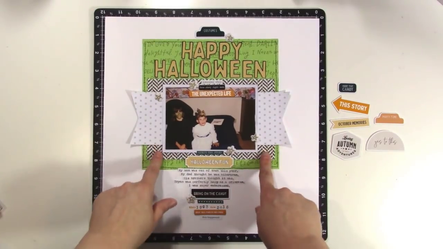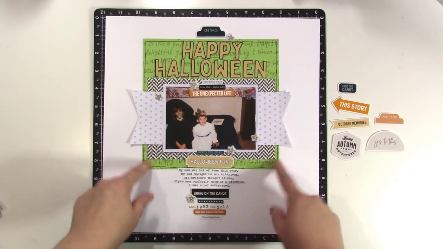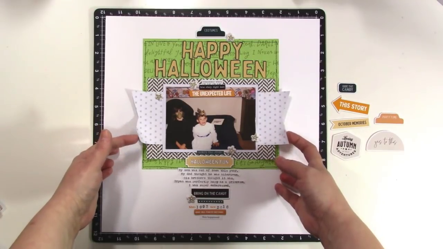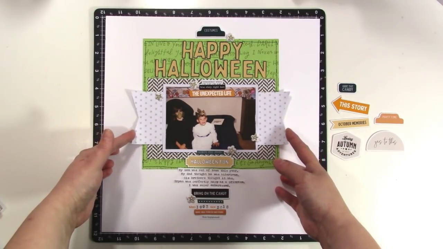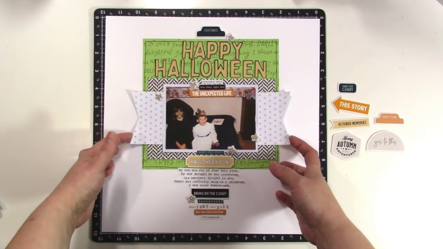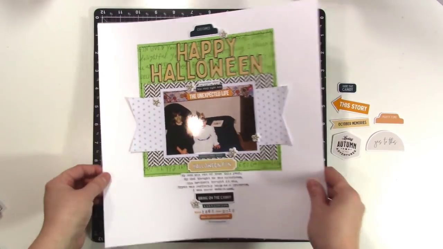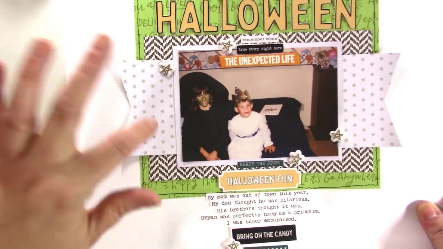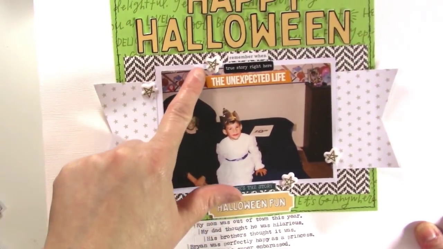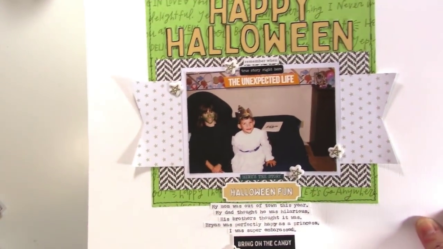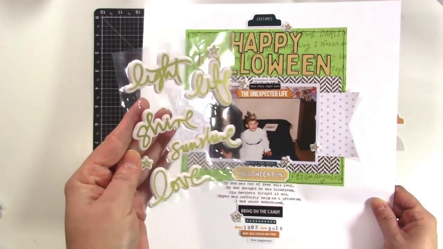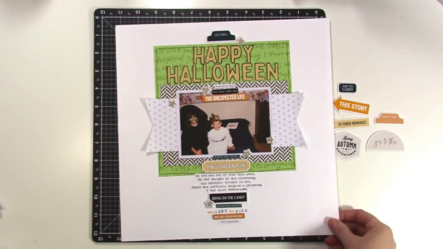And then I just used a couple of scraps from my pattern paper. This is a 3x4 card from, I think, a Week in the Life kit, or maybe December Daily, I can't remember. But it just has stars on it, light gray. It matches everything. And then these little puffy stars are from the Light Story kit. I just used a bunch of those on here, and I thought they worked well.